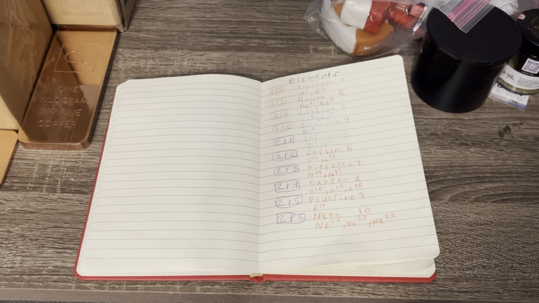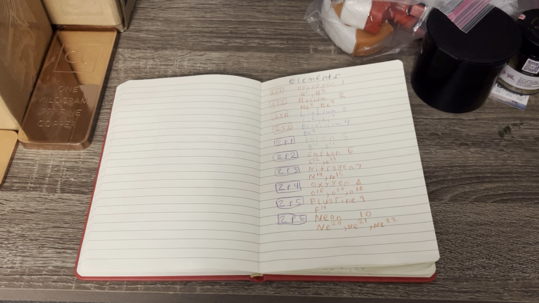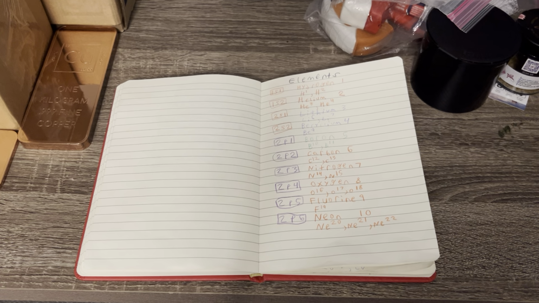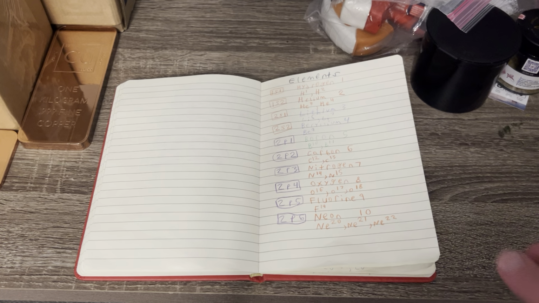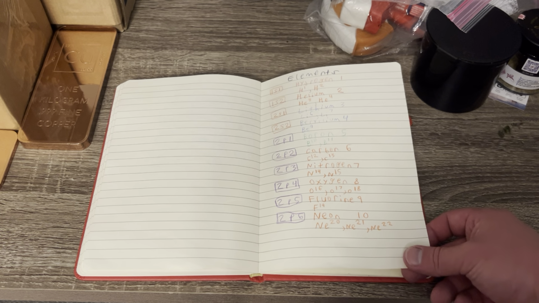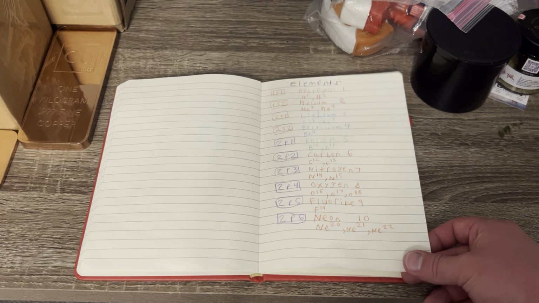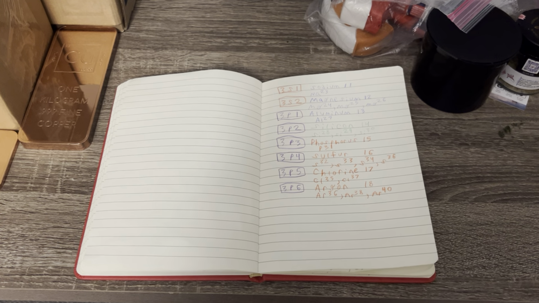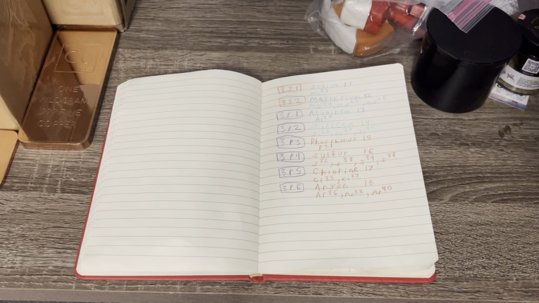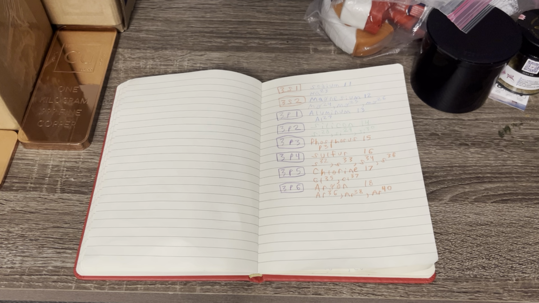Okay, so we get hydrogen 1 and 2, helium 3 and 4, lithium 6 and 7, beryllium 9, boron 10 and 11, carbon 12 and 13, nitrogen 14 and 15, oxygen 16, 17 and 18, fluorine 19, neon 20, 21, 22, sodium 23, magnesium 24, 25, and 26, aluminum 27, silicon 28, 29, and 30, phosphorus 31, sulfur 32, 33, 34, and 36.